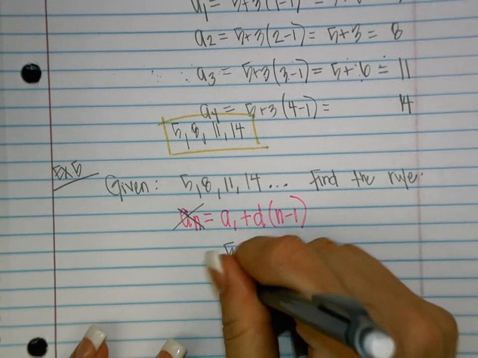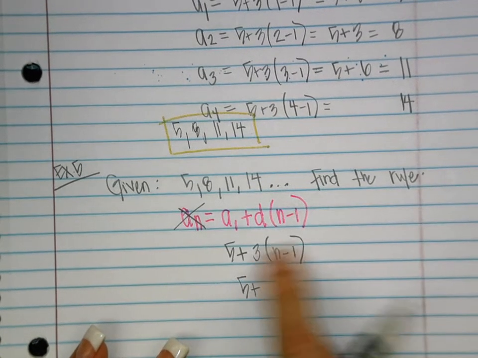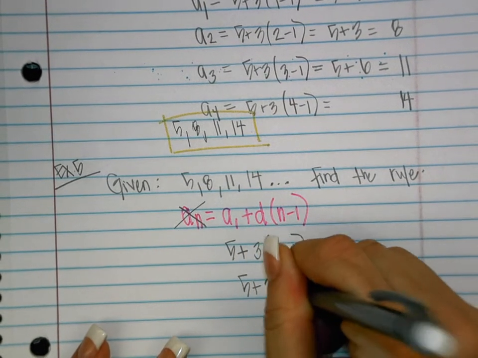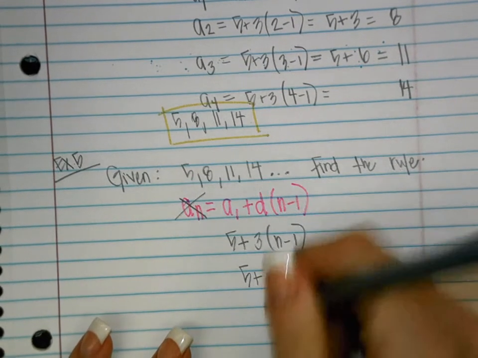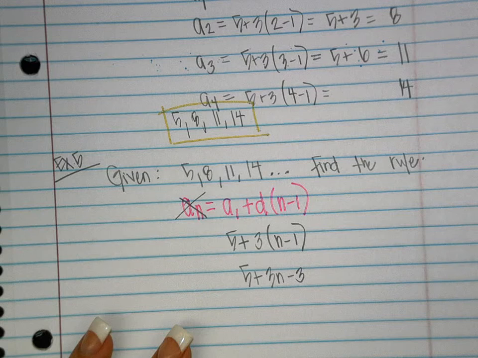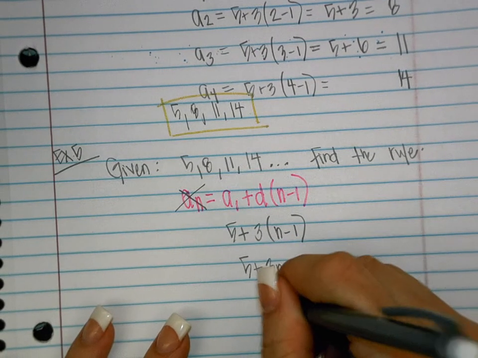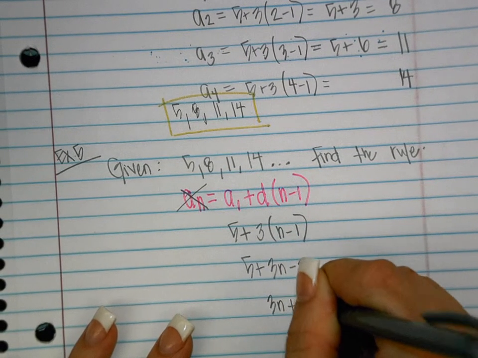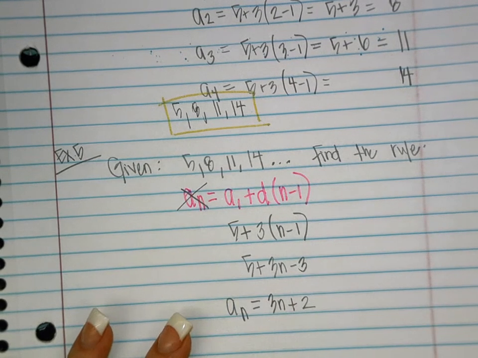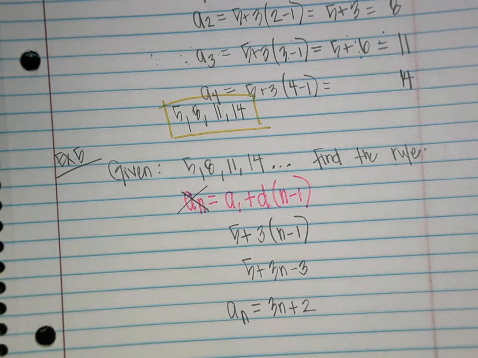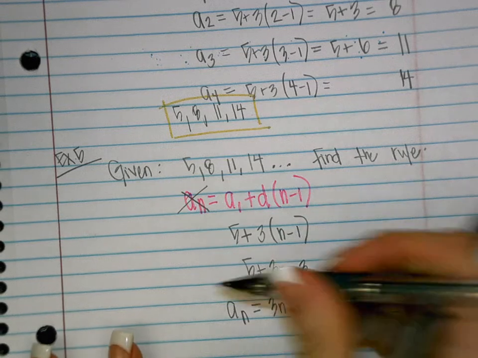You would do 5 plus distribute 3n minus 3 and then combine like terms. 5 minus 3 gives you what? 2. We always write the n part first, so 3n plus 2, write in an. That is the formula that I am looking for. That is the answer that we are looking for here.